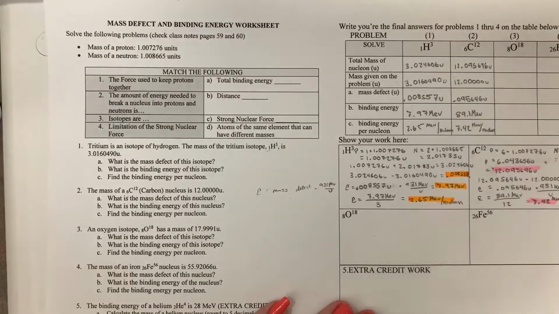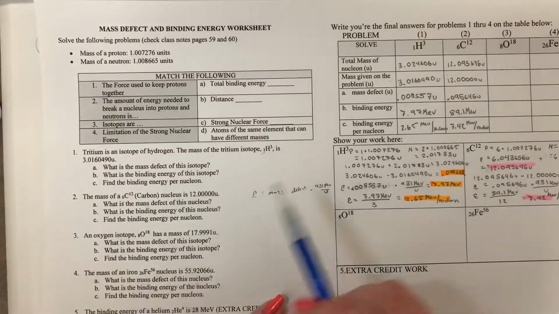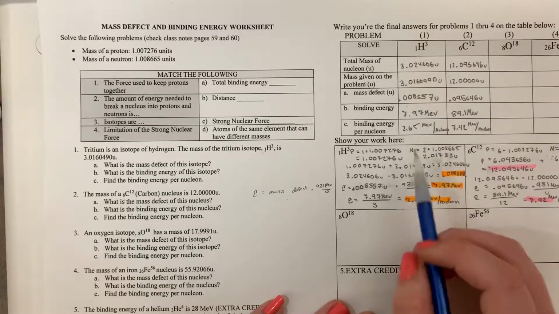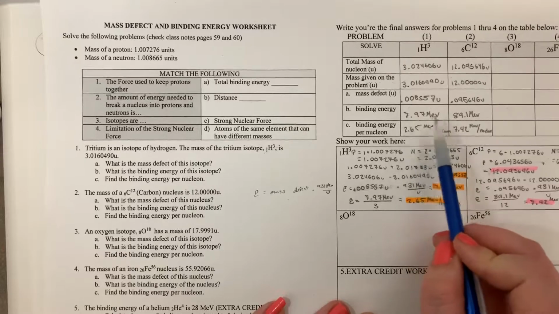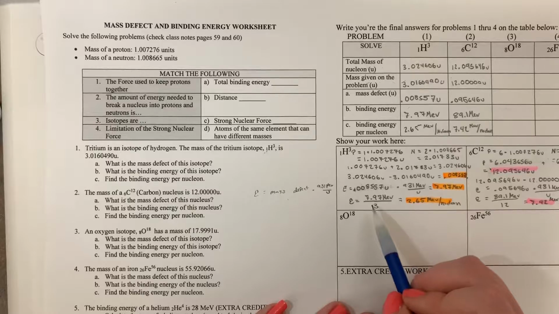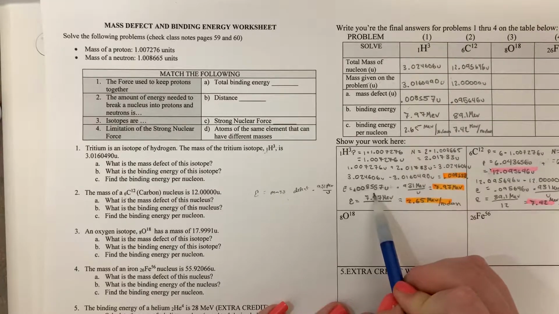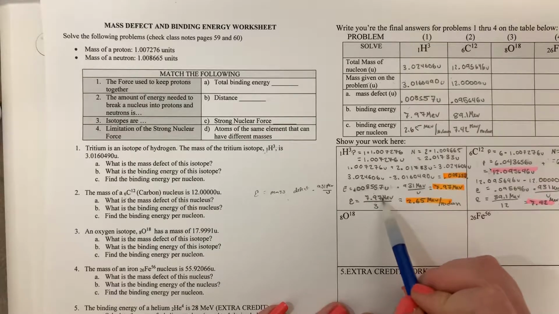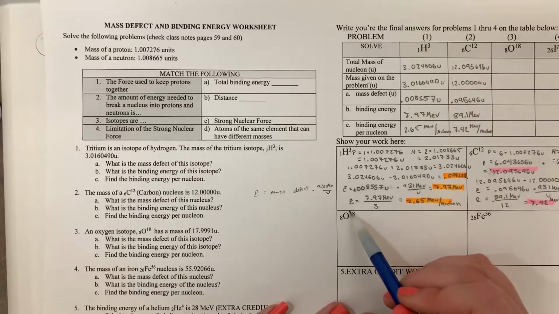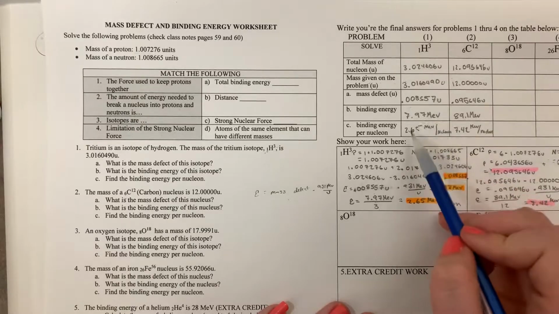So the next question it asks us is to find the binding energy per nucleon. So to find this, you have to divide the binding energy by 3, the mass number up here of the element. So you're going to divide 7.97 MeV, the binding energy, by the mass number. So 7.97 MeV divided by 3. So E, which represents energy, will equal 2.65 MeV per nucleon, as recorded up here.